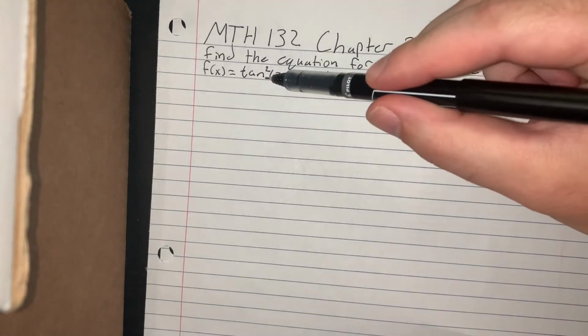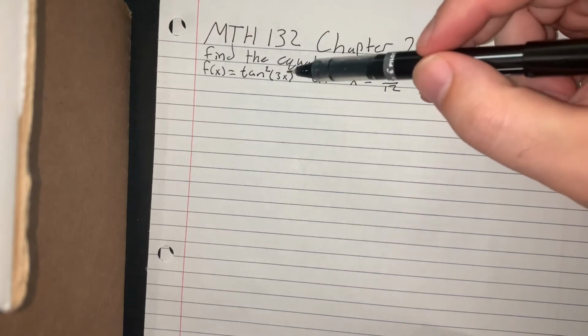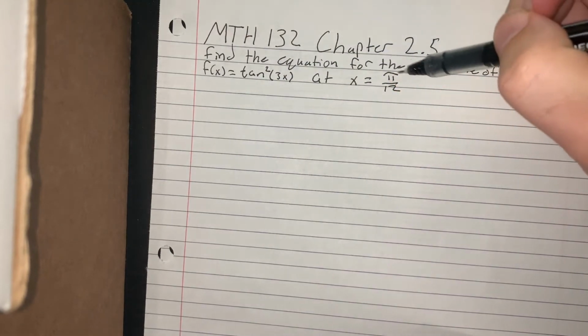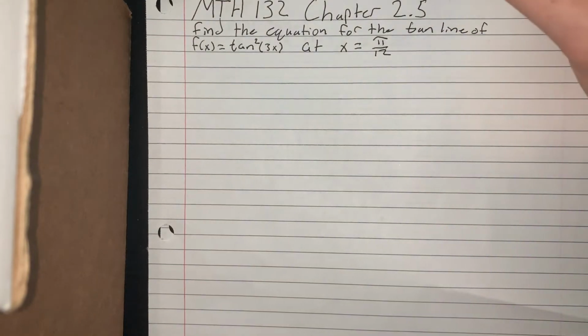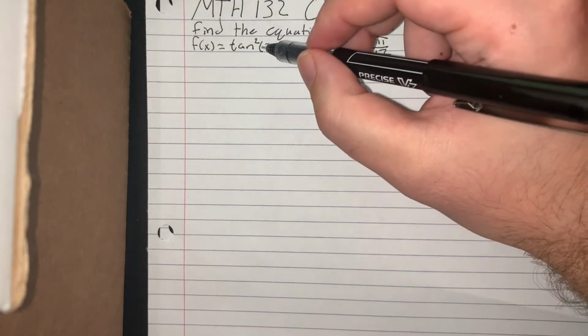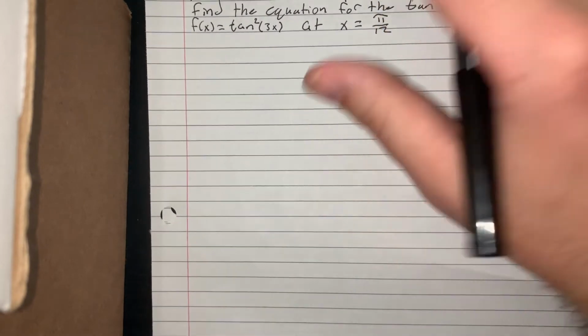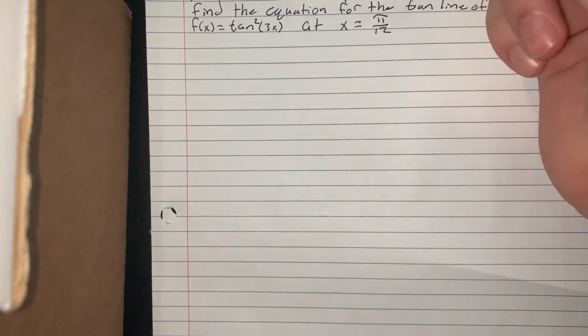So the first part of my question is: find the equation for the tangent line of f of x equals tangent squared of 3x at x equals pi over 12. So what we want to do is find the derivative of this first. And all we're going to use is the chain rule and the derivatives of trig functions.